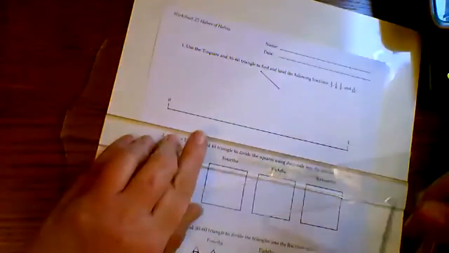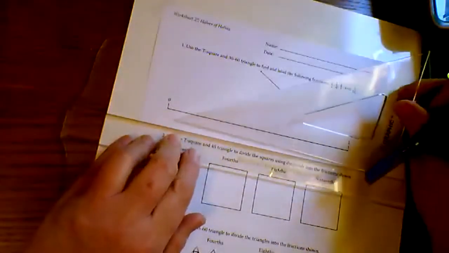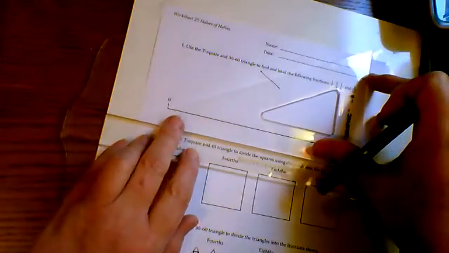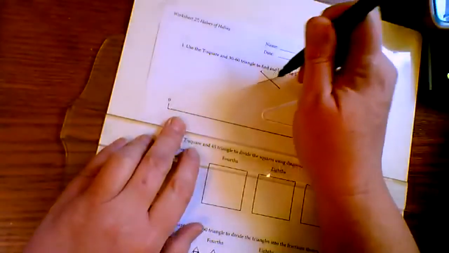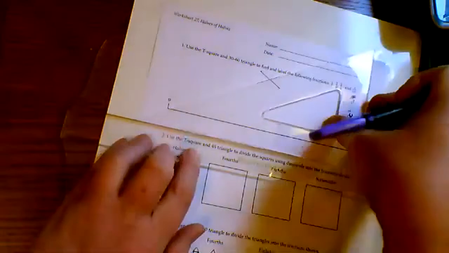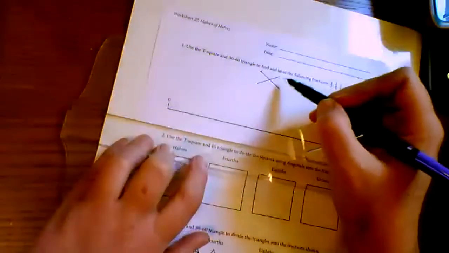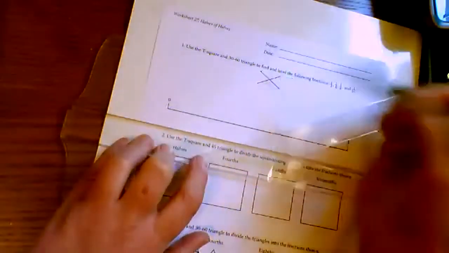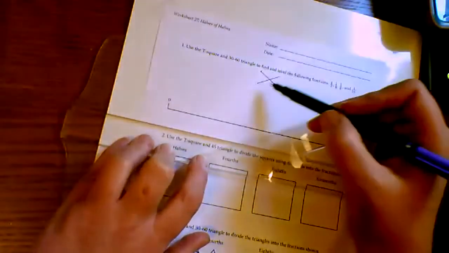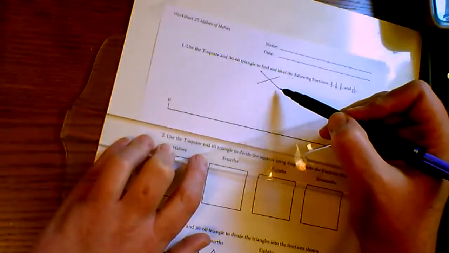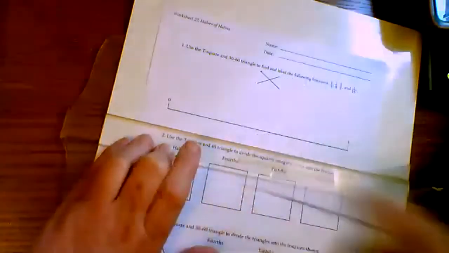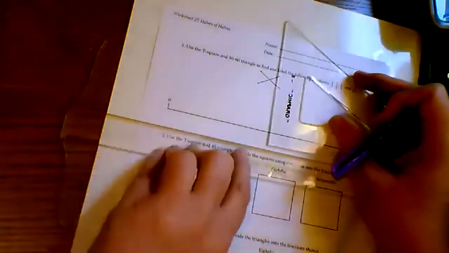So I'm going to flip over my triangle. I'm going to now line it up with the corner over here where the 0 is, and I'm going to draw a line. So do you see how, since I drew a long enough line the first time, even if I was wrong, I was still within the right area. So now I have this cross up here, and that shows me exactly where the middle of this line is.